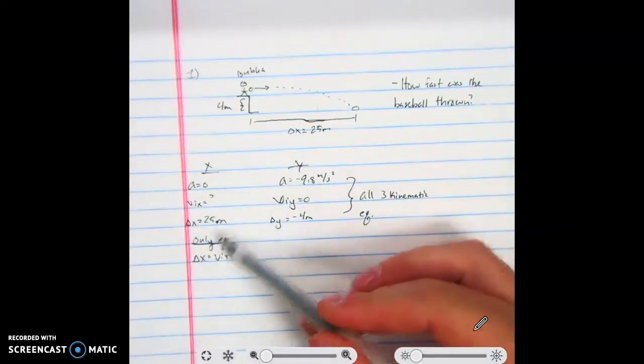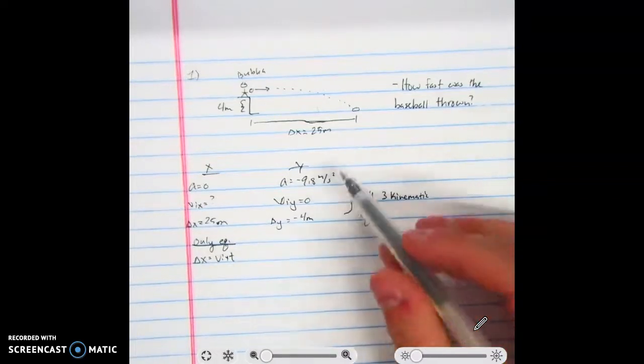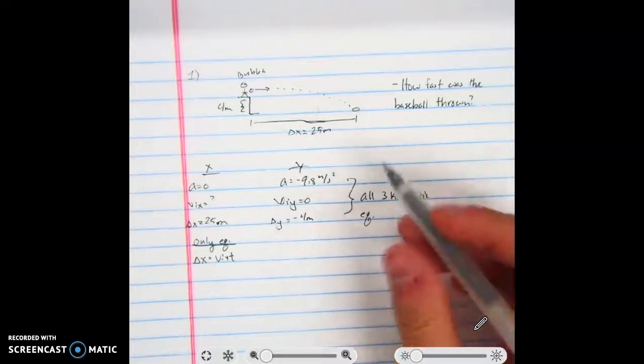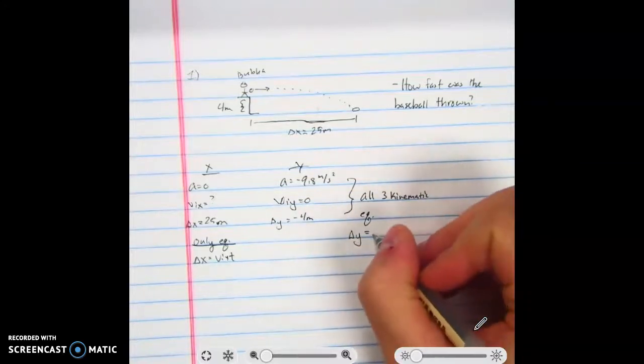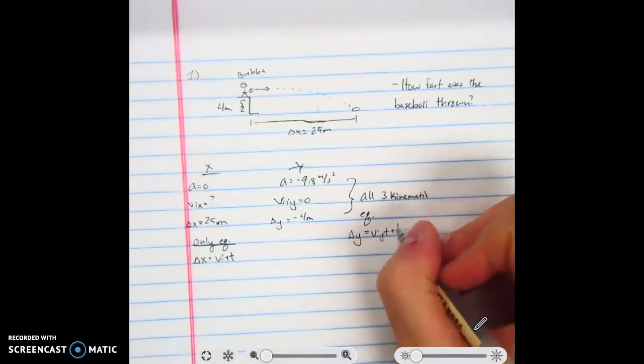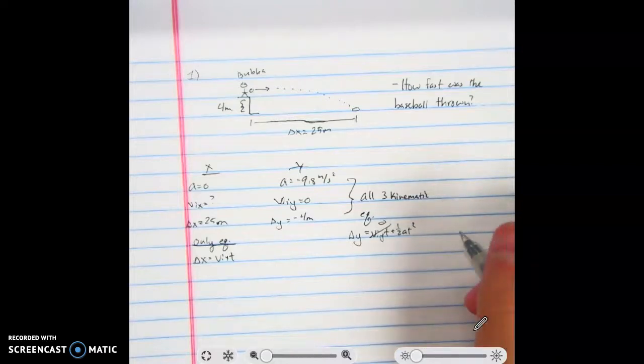We know our delta x is 25, and we're trying to find our v initial x, which is our goal. So, using this information on the y-axis, let's solve for time. The only equation we have in the y-axis to solve for time right now is this one, our bread and butter equation.